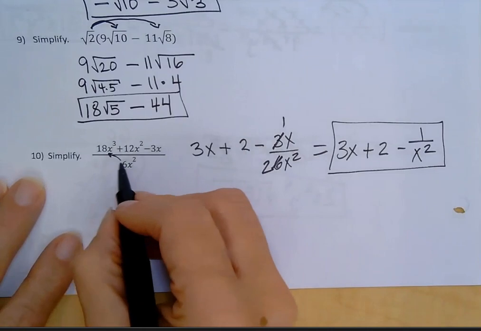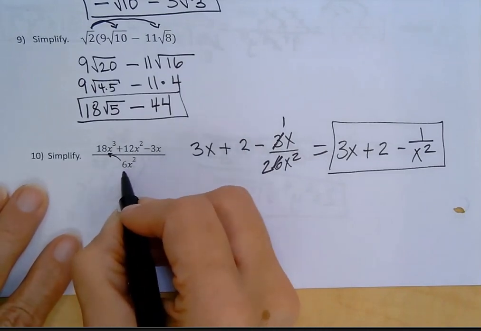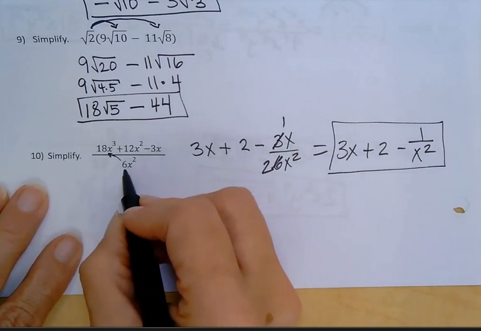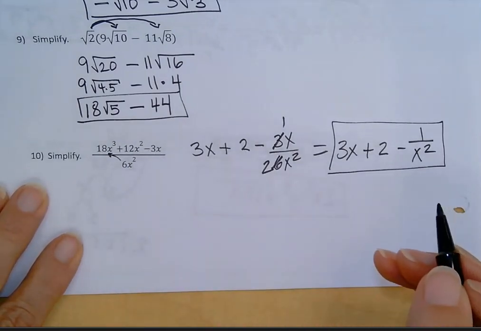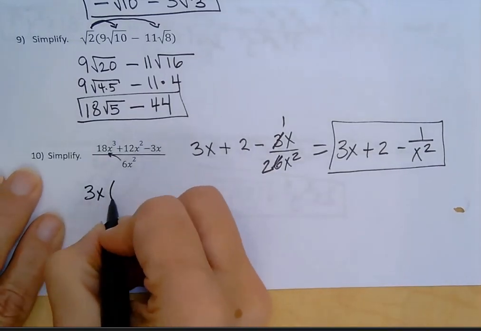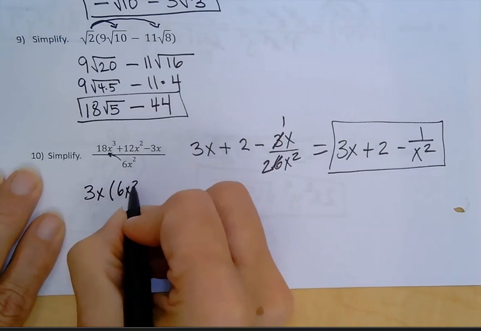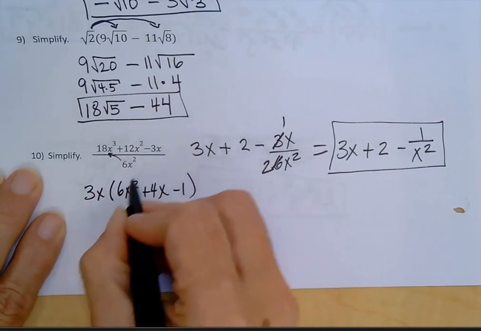Another way I can do this is I see that each one of these terms up top and the term in the bottom, I can divide every single one by 3x. So I'm going to factor out 3x. Okay, so 3x times, this would be 6x squared plus 4x minus 1.